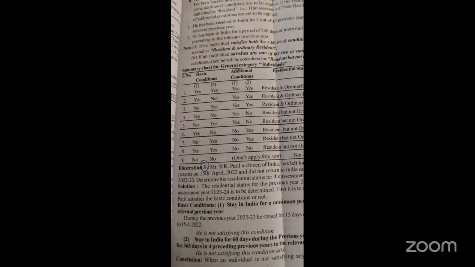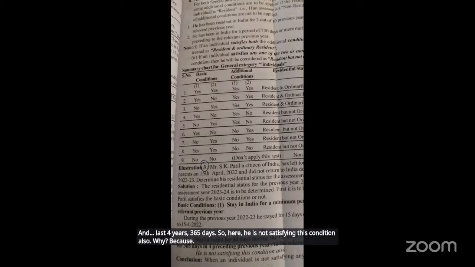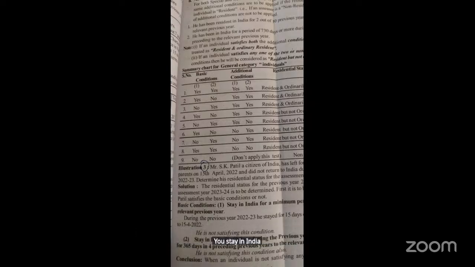What is the second basic condition? Stay in India for 60 days during the previous year and 365 days in the last 4 years. So here he is not satisfying this condition also, because he stayed in India in the previous year only 15 days.